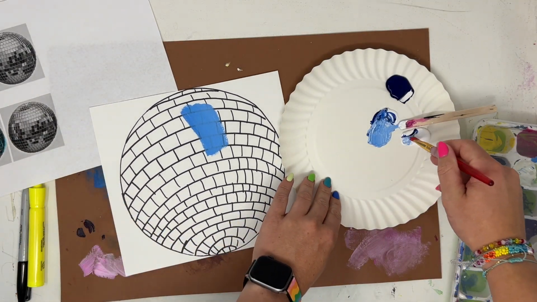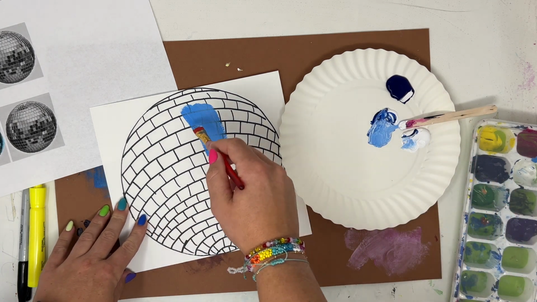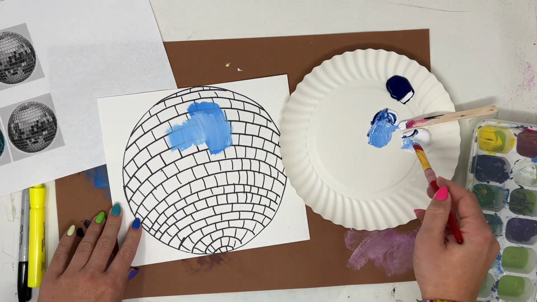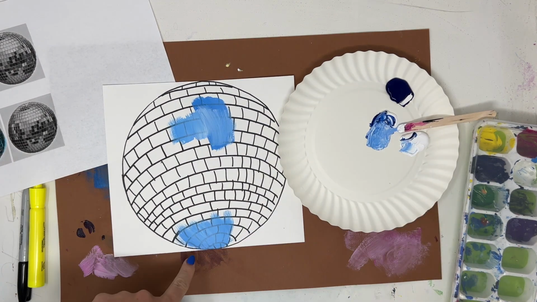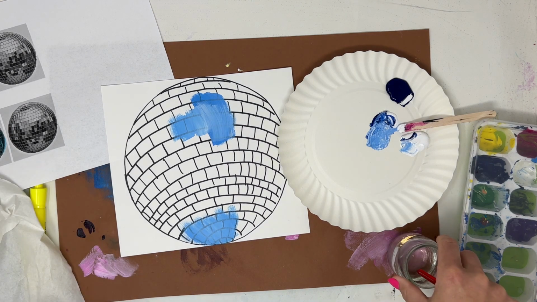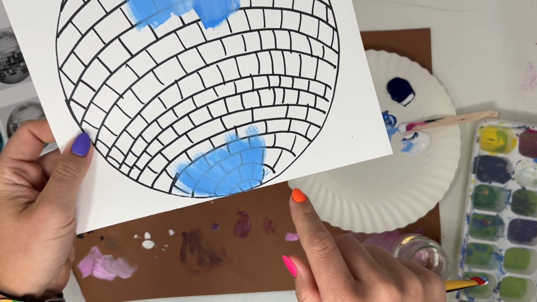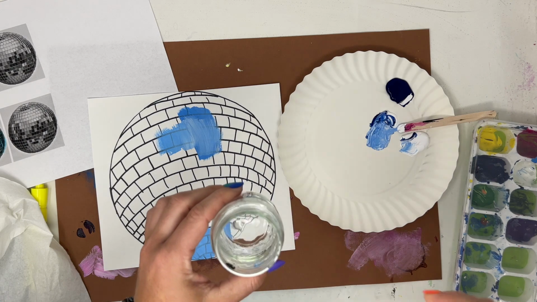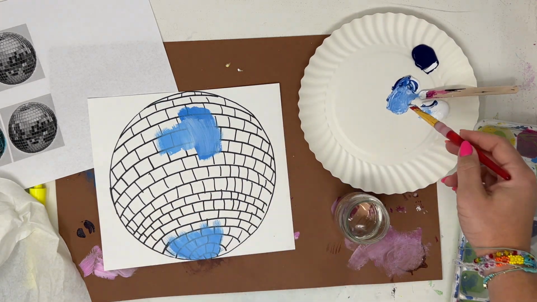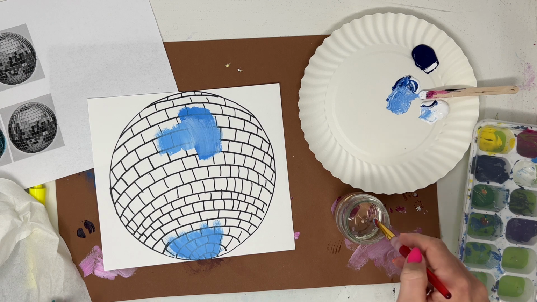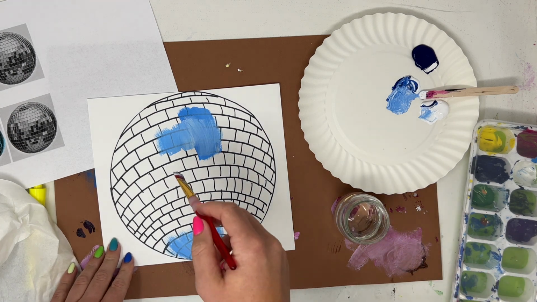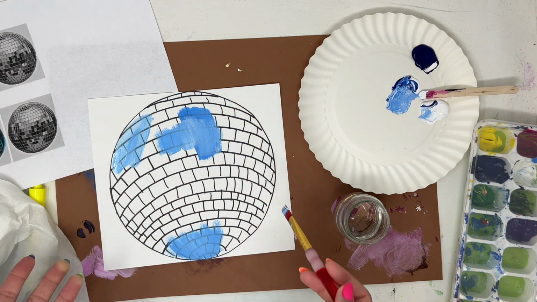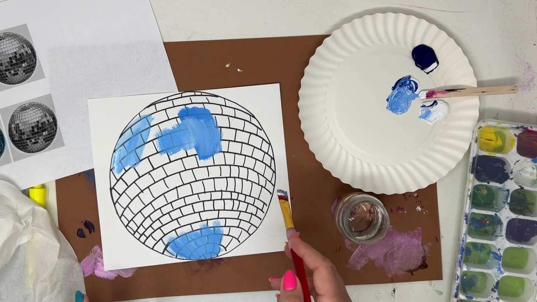I'm actually going to make this a little bit lighter by adding a little bit of white, and just continue mapping out my light areas. If you find areas that aren't quite as light as you want, like it's blocking out the black lines too much, you might get a container of water, and as you dip in here, you're just going to dilute it a little bit. As I find my next light areas, that'll thin it out. We're going to use this as our underpainting anyway, so we're going to end up painting over this all again.